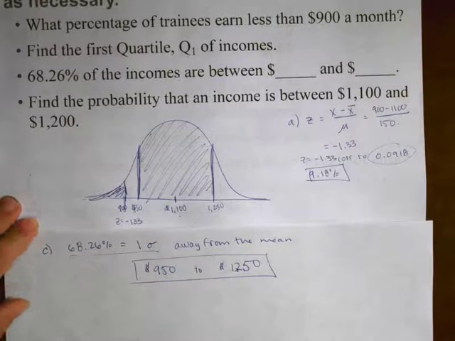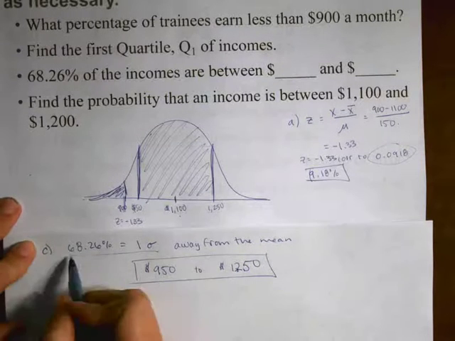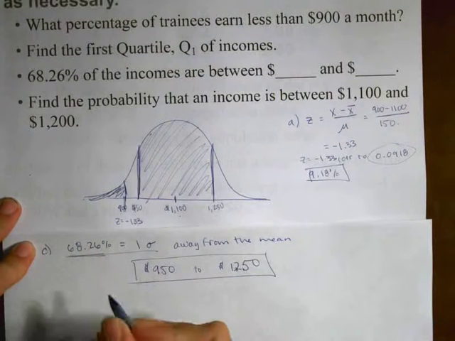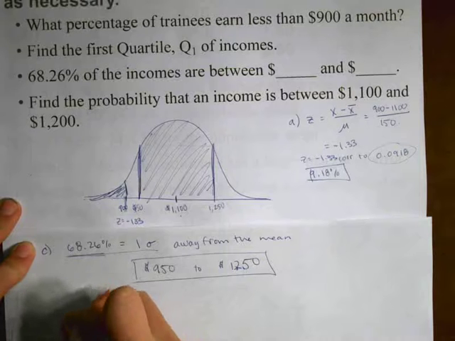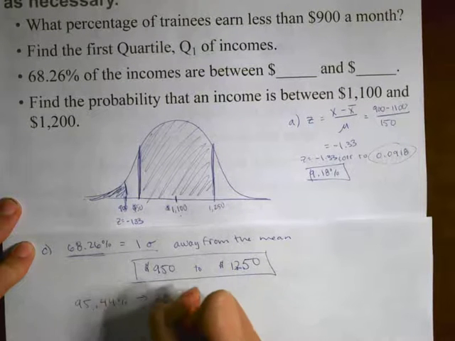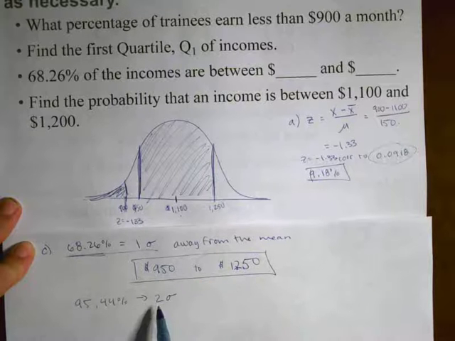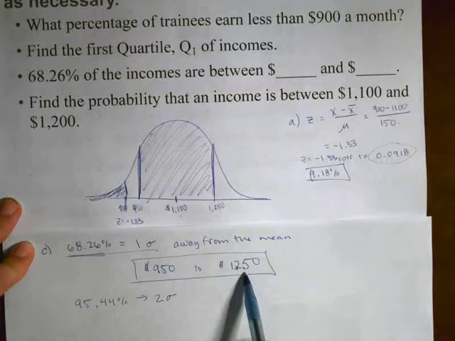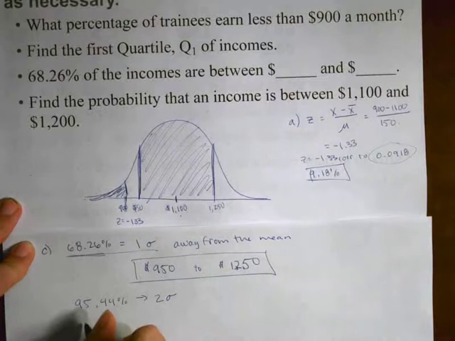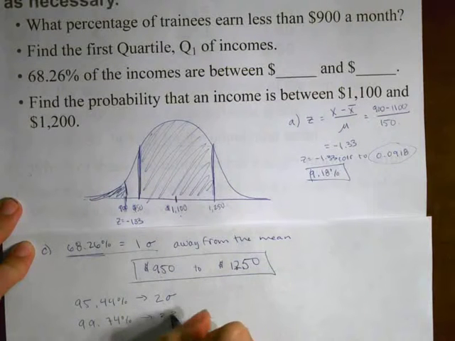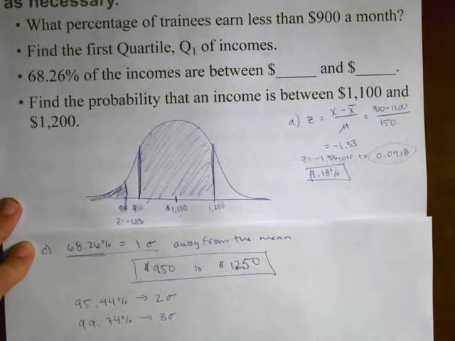Another thing that could show up on a question for problem 2 like this is that I might ask you for 95.44% of the data. That's 2 standard deviations. So 2 standard deviations of the mean would be another 150 below this and another 150 above this. And 99.74% is 3 standard deviations.